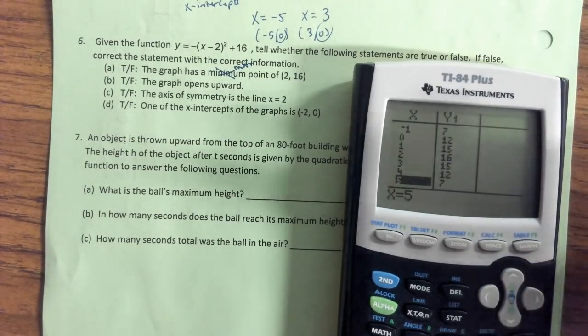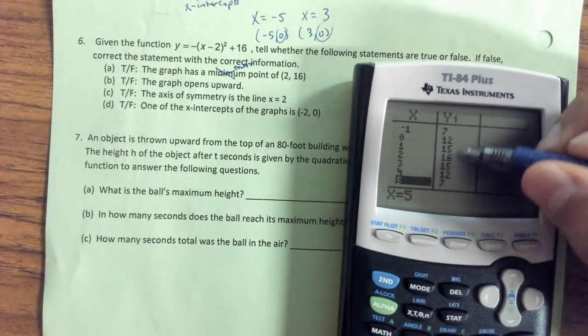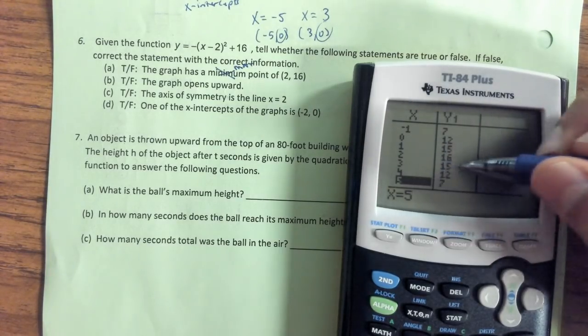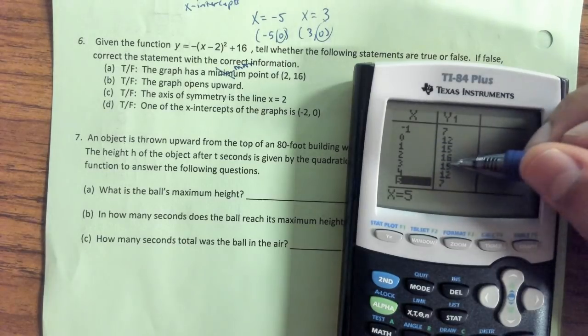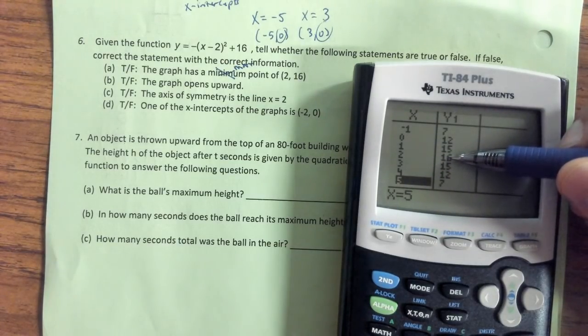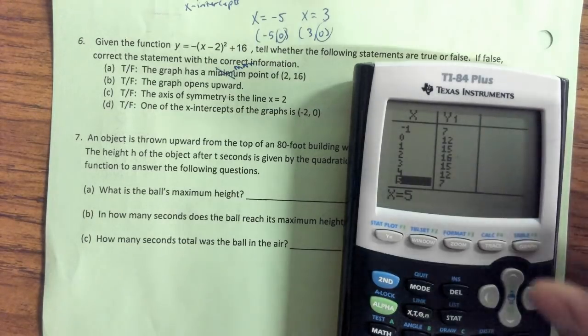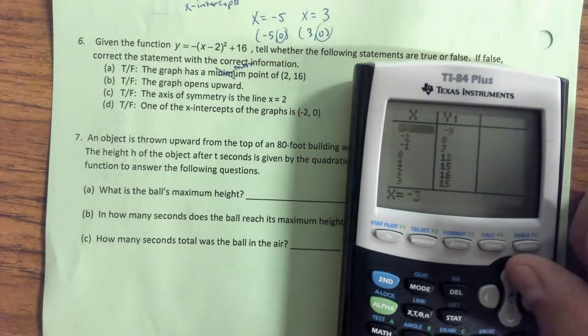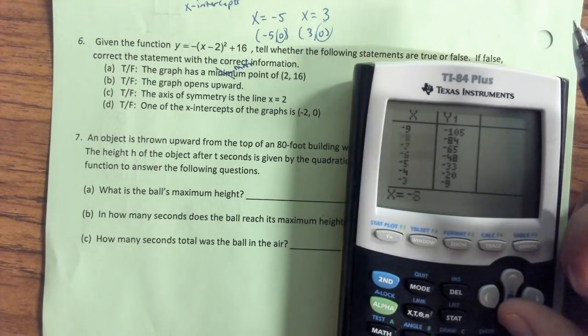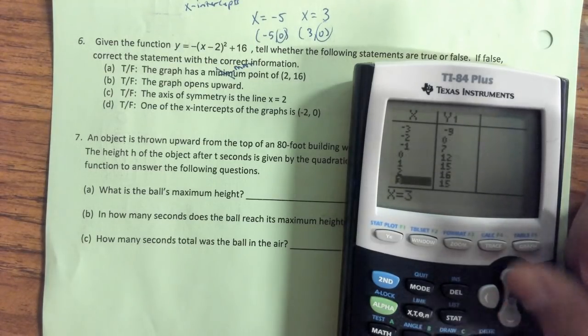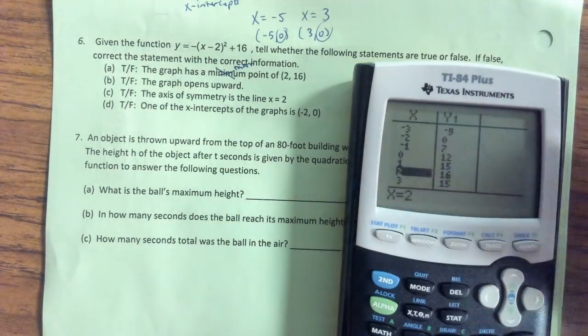I can also do it from my table if I was looking. Once I find where the symmetric pairs are, right, 15 with 15, 12 with 12, 7 with 7, I would see that my vertex is at (2, 16). And if that's my vertex, then all the other numbers are either bigger or smaller. All the other numbers are actually smaller than 16. Nothing will ever get higher than 16. So that means that 16 is my maximum, not my minimum.